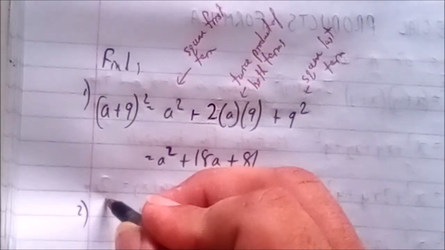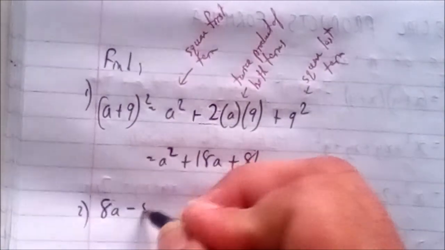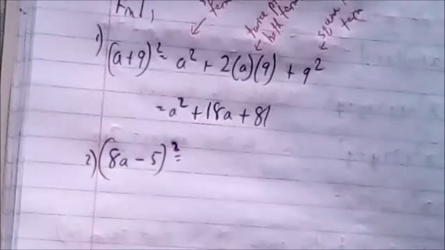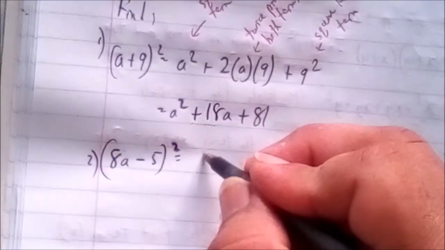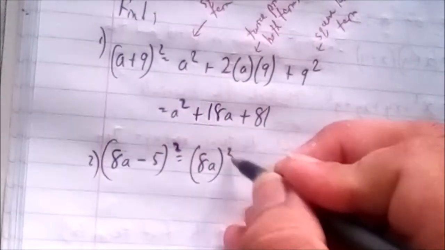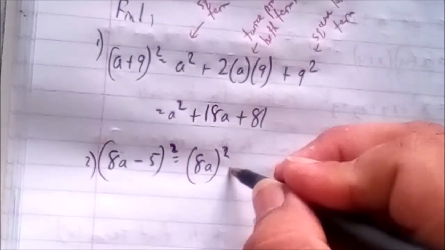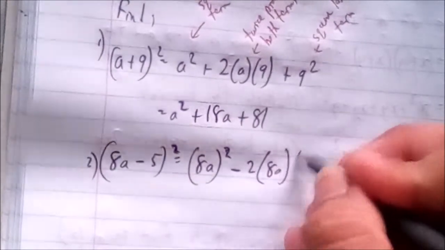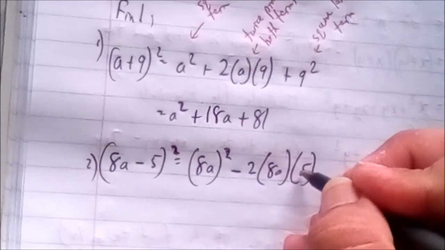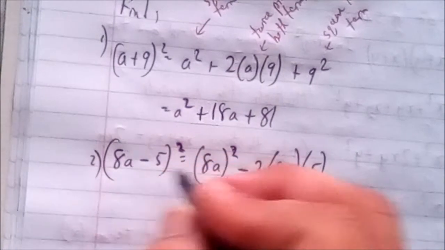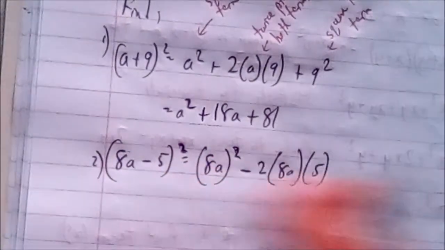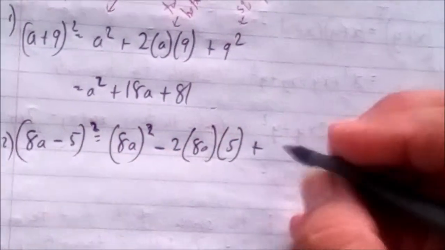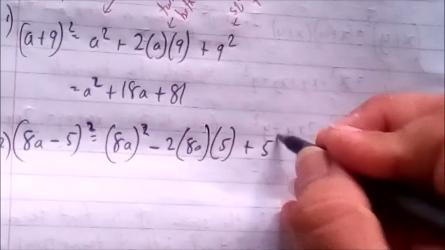Say 8a minus 5 squared. So we're going to square the first term, which means open bracket 8a close bracket squared, and then put minus 2, twice the product of the two terms. Why do I take out the negative sign here? Because obviously when I multiply it out, it will still end up negative, so take the negative out of the way. All right, and then because you're going to be squaring the last term, which is negative 5, you're going to have 5 squared.